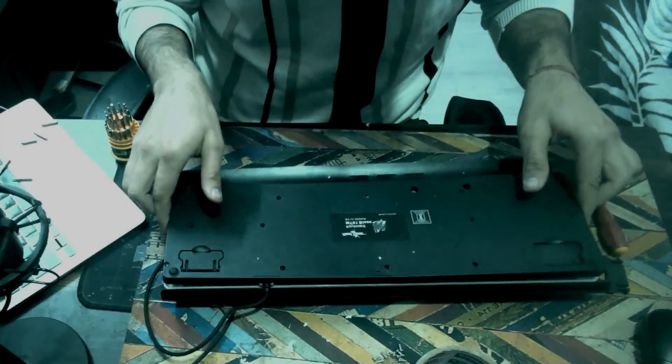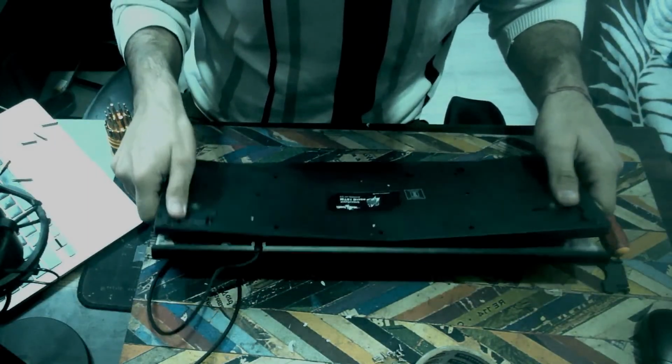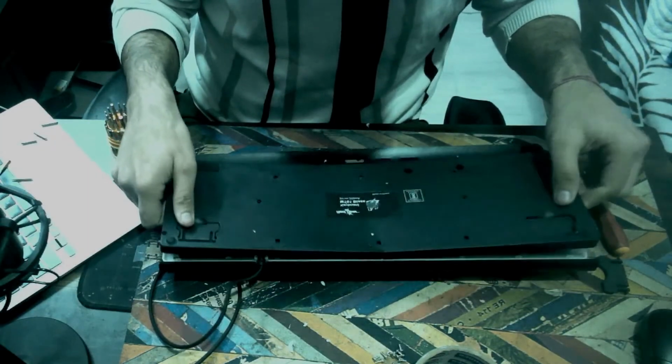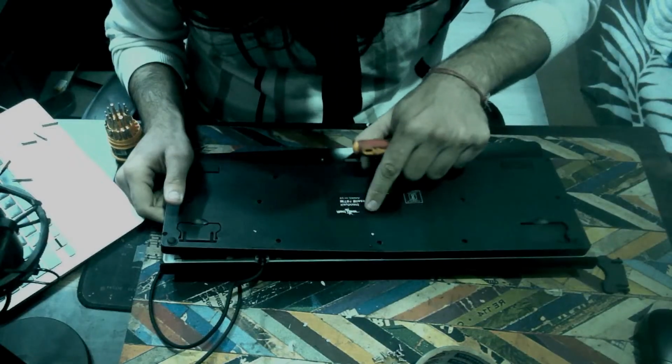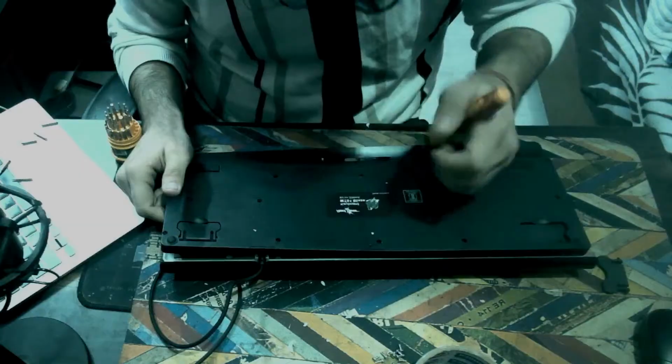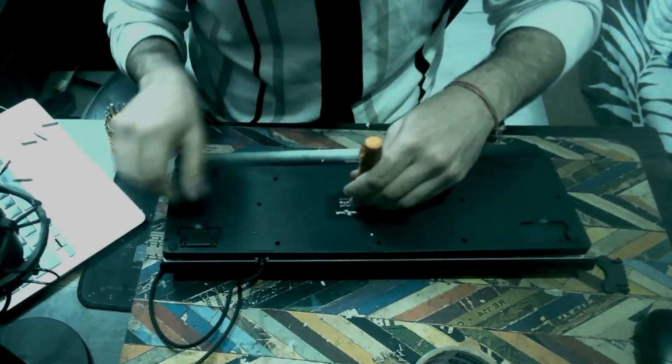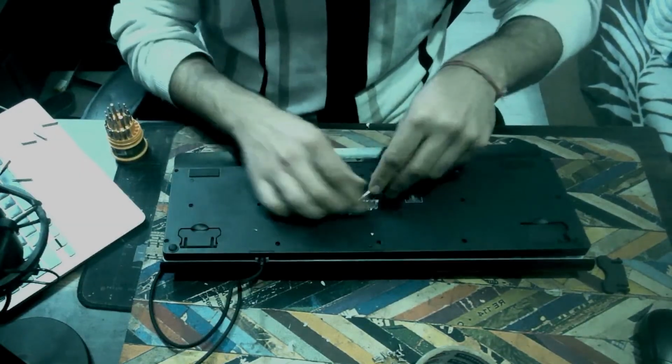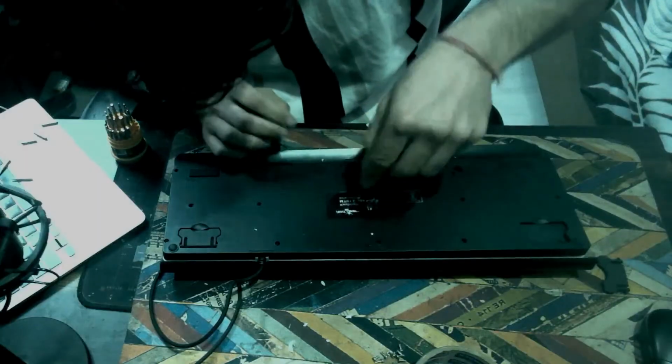And still something. There has to be a screw here, right? It's not possible. I got it. There is a screw here.